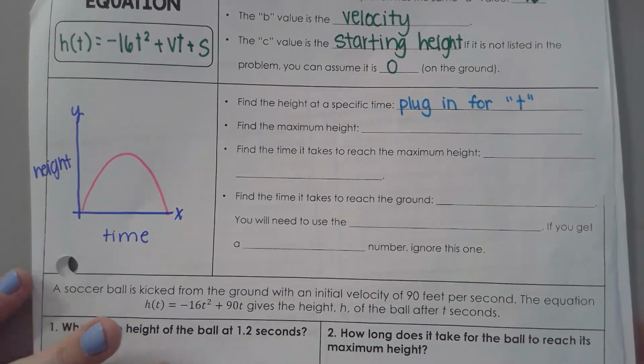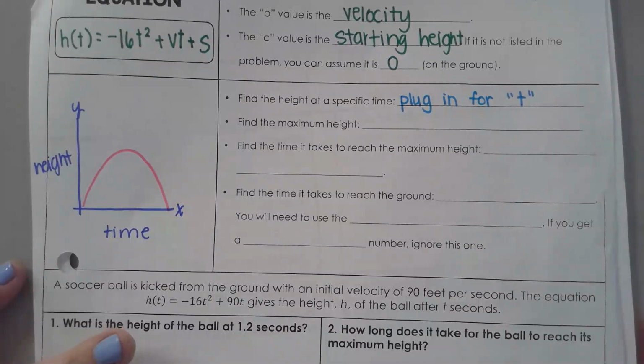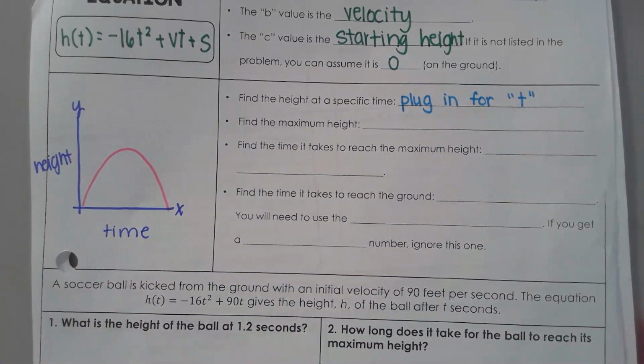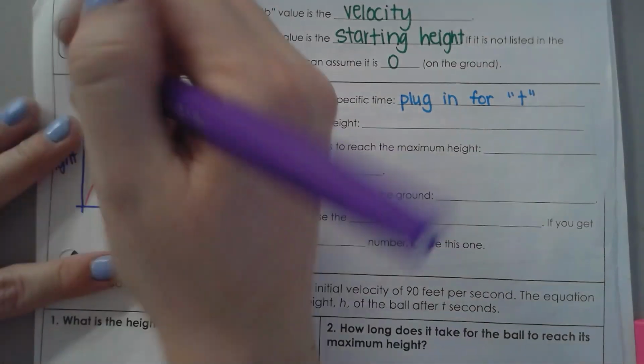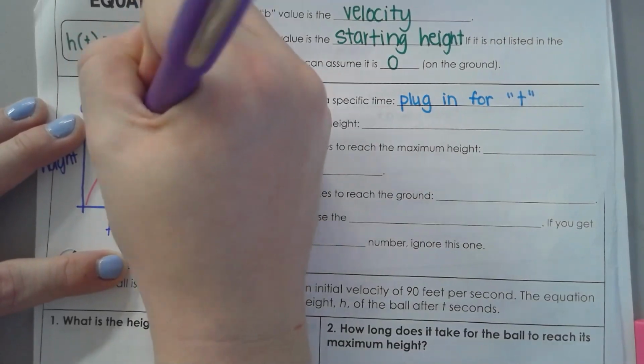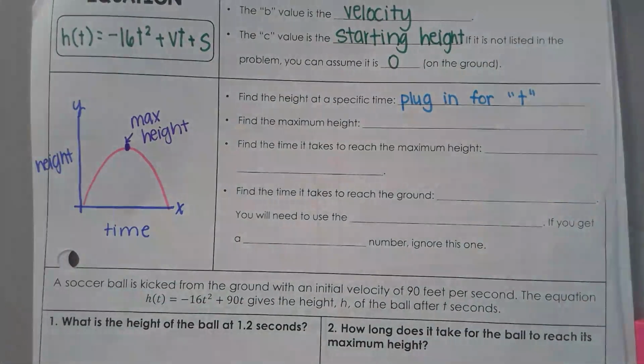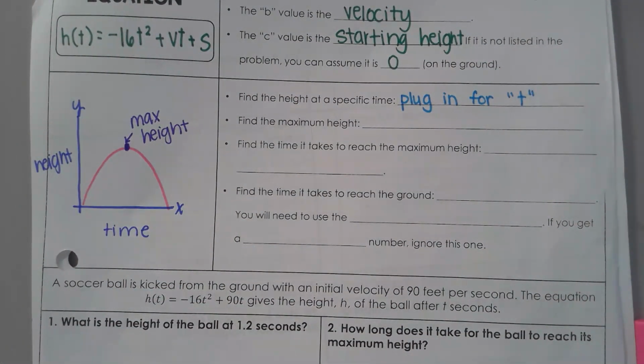What do you think when it says something about the maximum height? What part of my graph do you think it's talking about? The vertex. Good. So you will see some questions involving the maximum height.